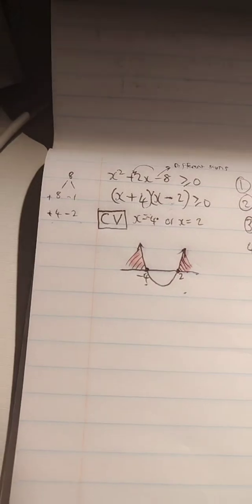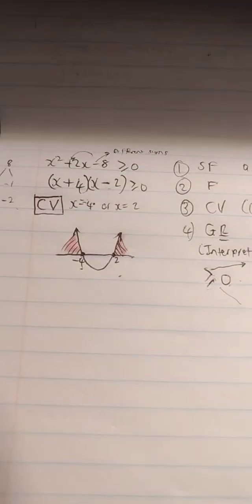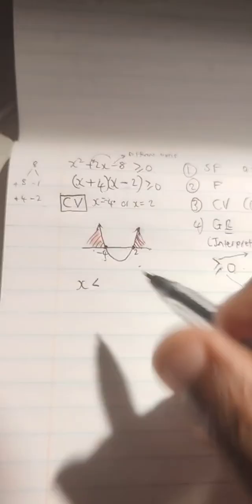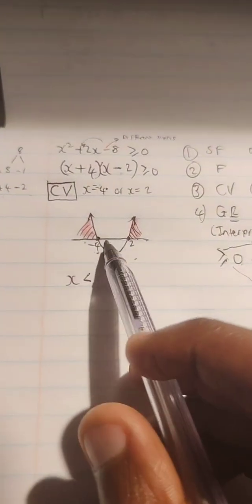How then do we write the answer to what we've just identified? We can say now, for above the x-axis, x is less than -4. That's where the function is above the x-axis, where x is less than -4.